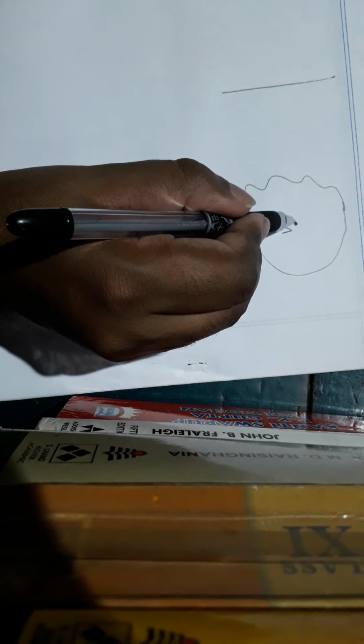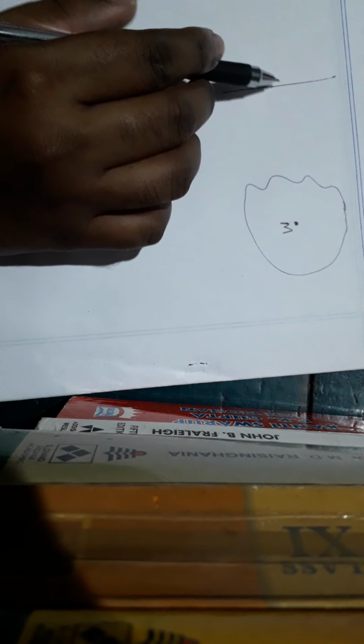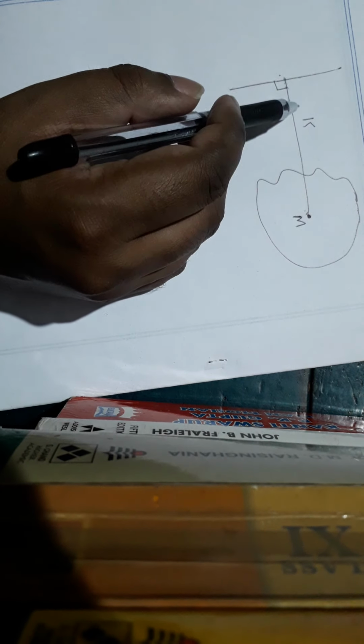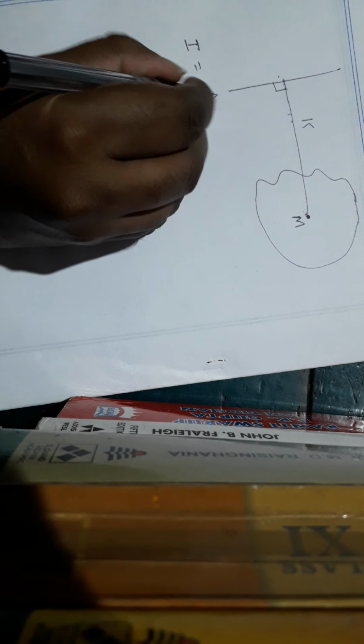So we find the perpendicular distance from this axis to this mass, drawing a perpendicular from this mass. This perpendicular distance I denote as k, and this k is called the radius of gyration. The moment of inertia of this body is then mk square. So that is done for the radius of gyration.